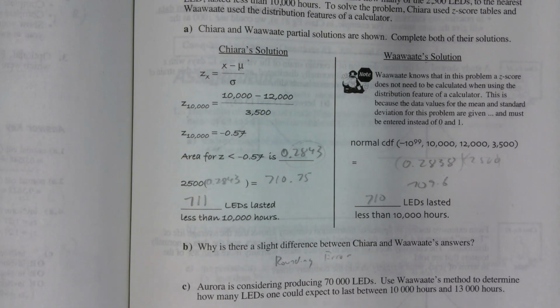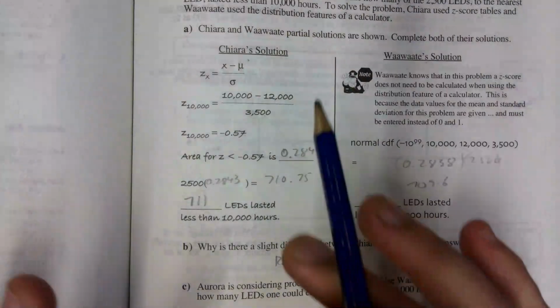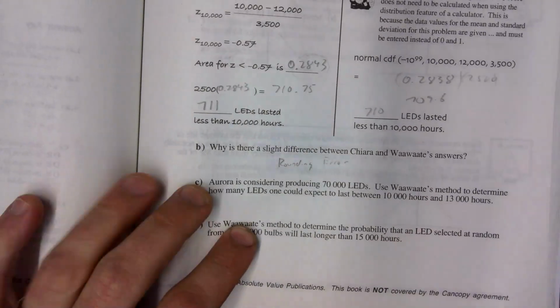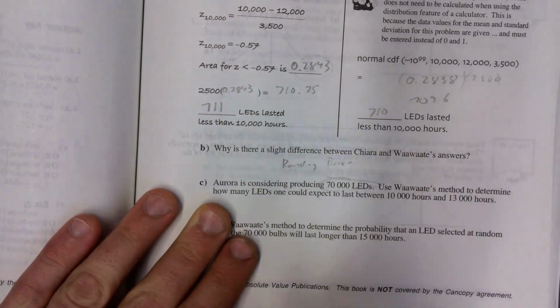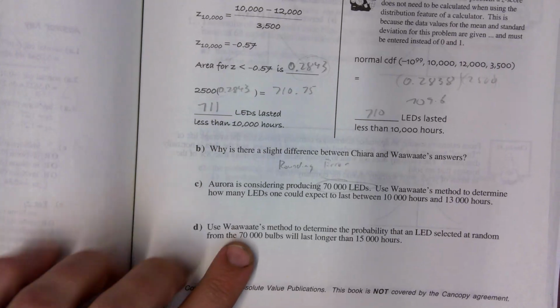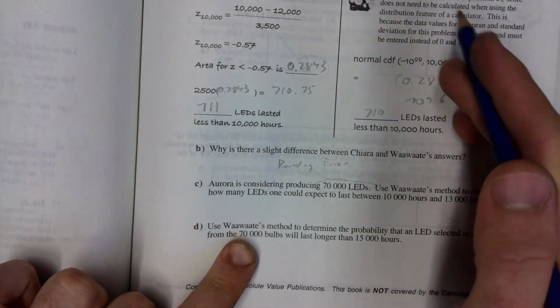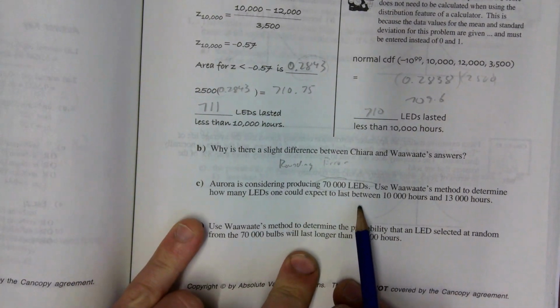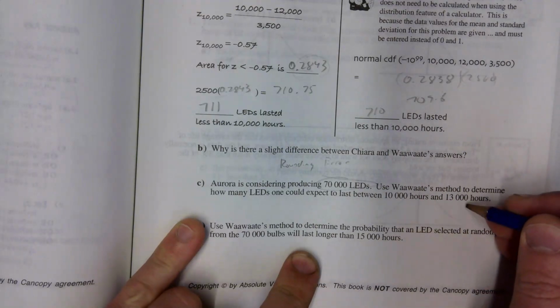Okay, specifically, Troy. No, I'm just saying, I recognize that in a case like this, the tool you're using determines how precise it is. Now, Aurora is considering producing 70,000 of these. Okay, 70,000. So using this method, how many LEDs could we expect to last between 10,000 to 13,000?